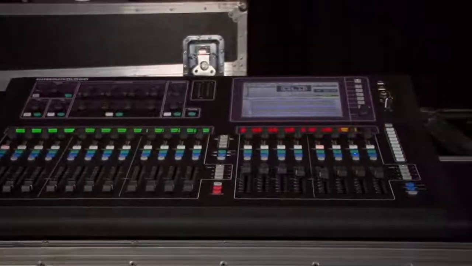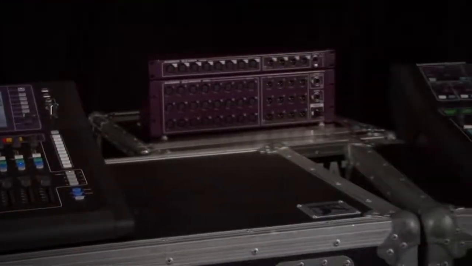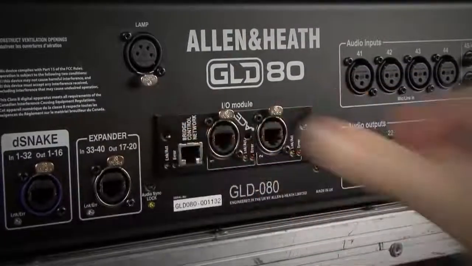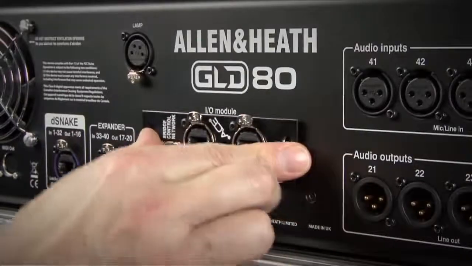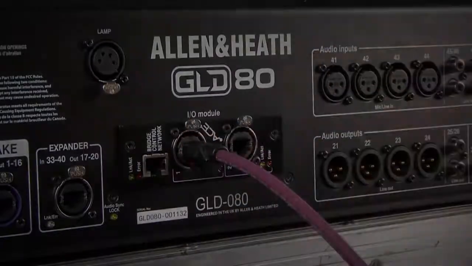Today we're going to show you how to set up two GLD-80 systems for a typical front of house monitor split. First, fit an MACE card in each surface option slot. Power up the systems. Connect the two ACE cards together with an approved Cat5 cable.